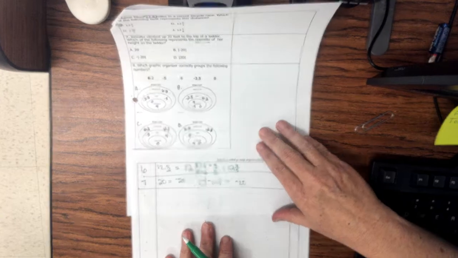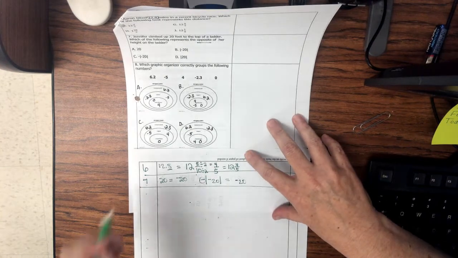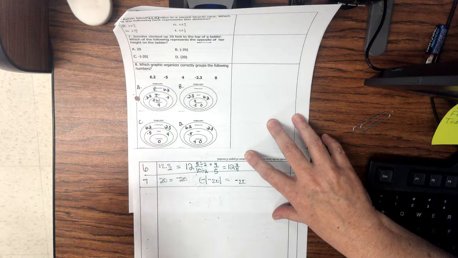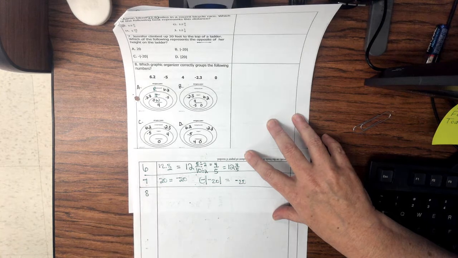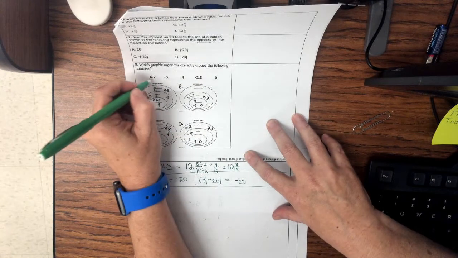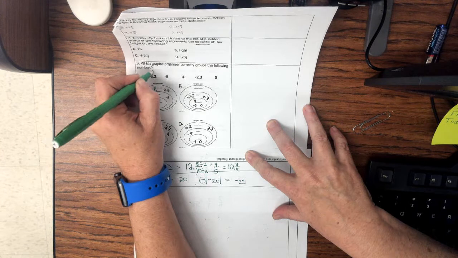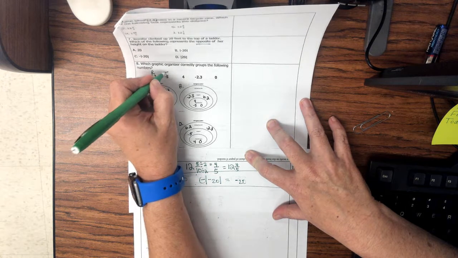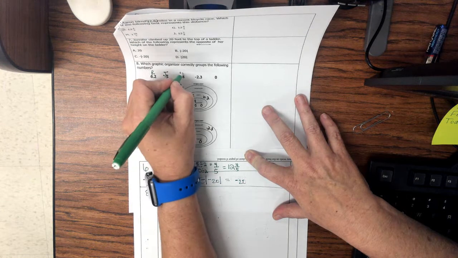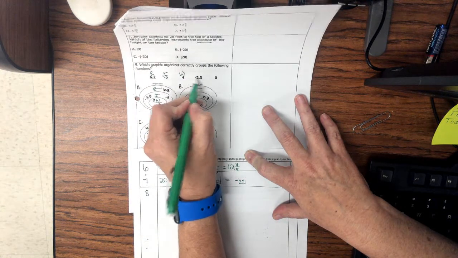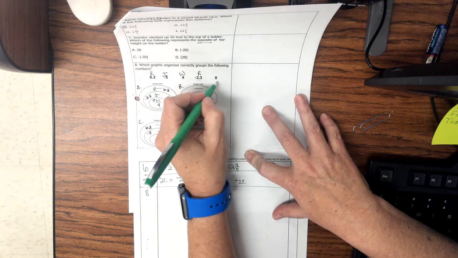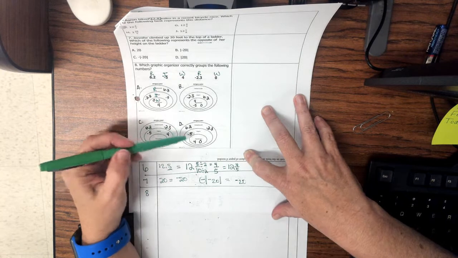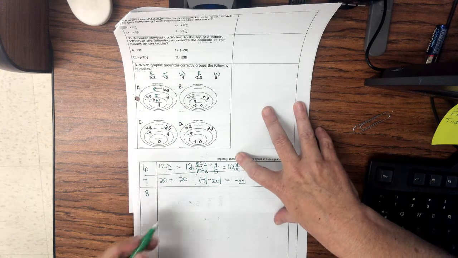Which graphic organizer correctly groups the following numbers? So this is our whole numbers, this is our integers, and these are our rational numbers. So if we think about it, 6.2 is a decimal, so 6.2 is a rational number. This is just a negative number, but it's an integer. Negative, but it's a decimal, it's rational. 0, whole number. So which graphic organizer has them labeled correctly? So it would look like this.